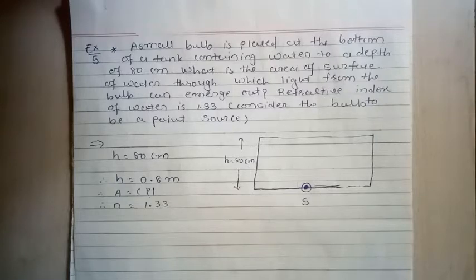Okay, now here there is a source at a depth of 80 centimeter, so here we denote H is equal to 80 centimeter or 0.8 meter. So here this is the source. Now this source emits a light, right? But here this is a point source, so the light emerges out in a circular path, right?